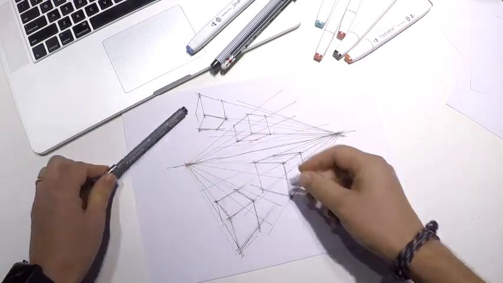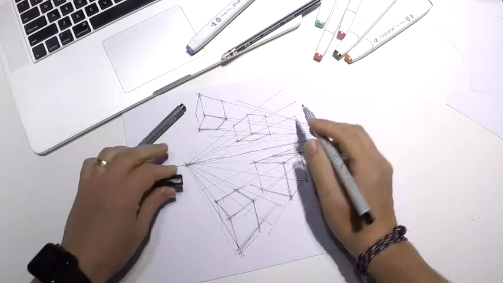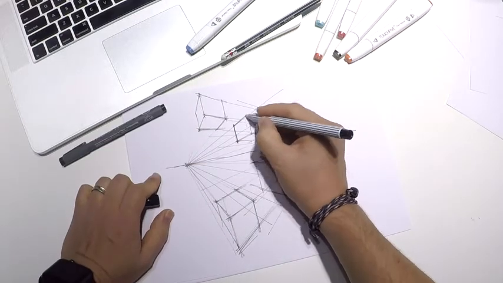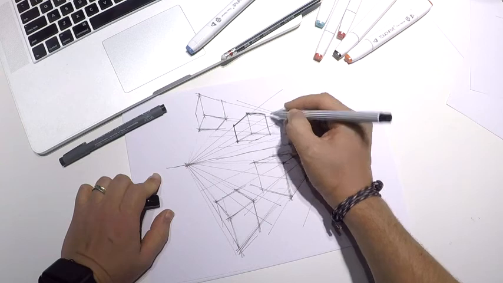Most of the objects that we see around us, we are observing from a 2 point perspective.